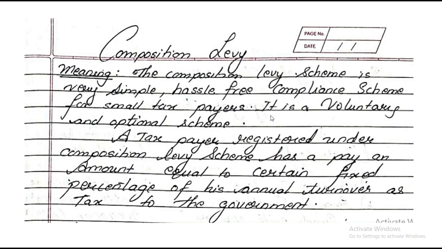That is the meaning of composition levy, and it is at the option of the seller or taxpayer whether he wants to apply for the composition scheme or not. In simple terms, this scheme is only available to a small taxpayer. It is a voluntary scheme whereby a small percentage of tax is charged on the total aggregate turnover, or total annual turnover.